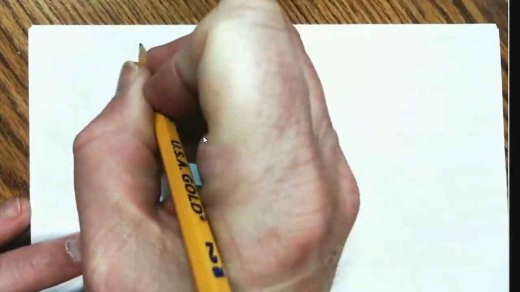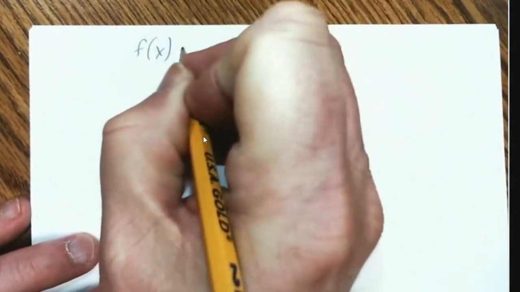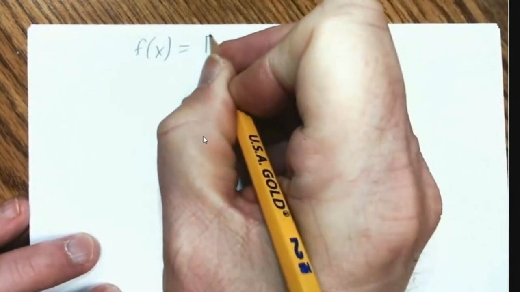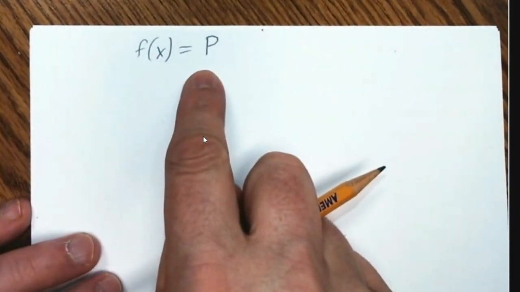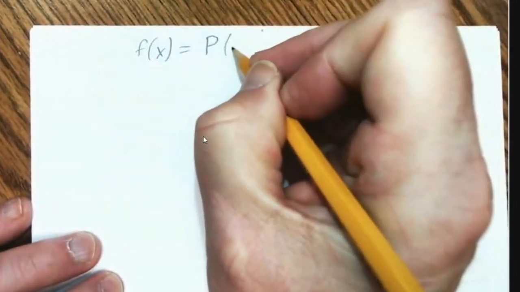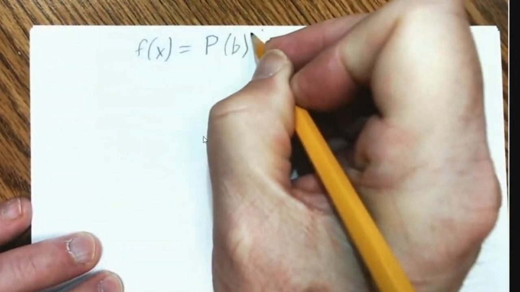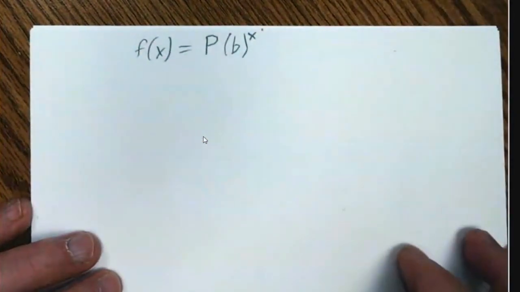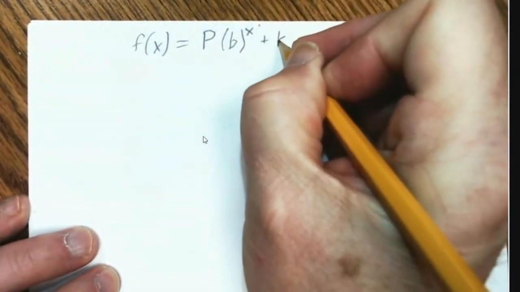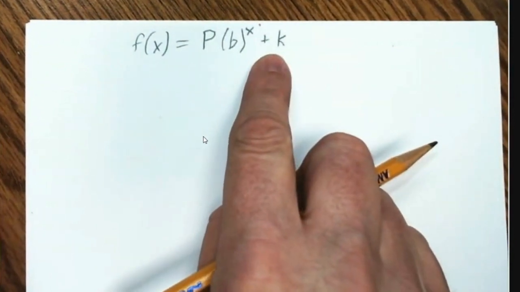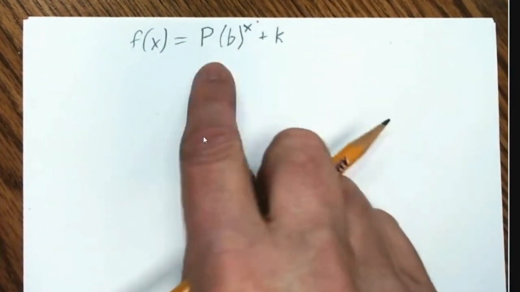So if we're looking at an exponential equation, it would be something like f of x equals p, and we use p as the starting amount, like the principal if it was in a bank, times b, the base, raised to the power of x, and then we're going to put a plus k on here because that can affect things. We can have translations of equations just like we do with anything else.